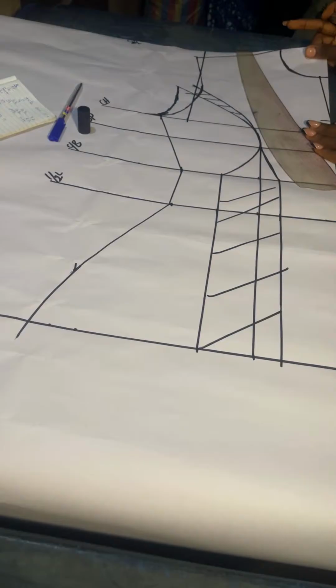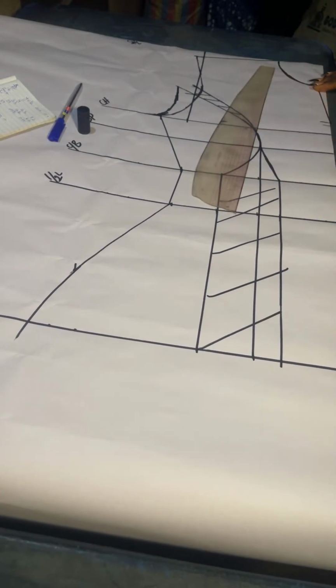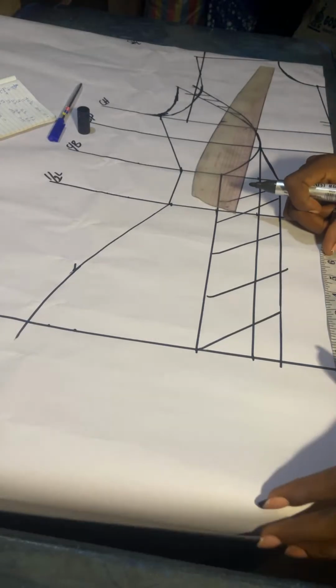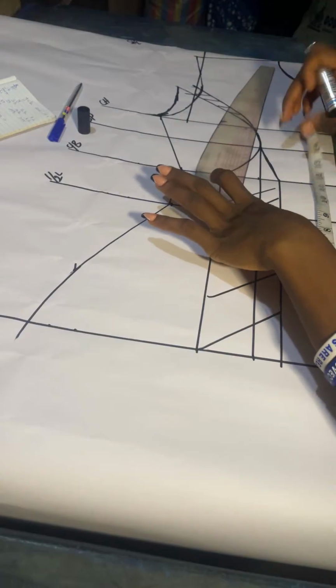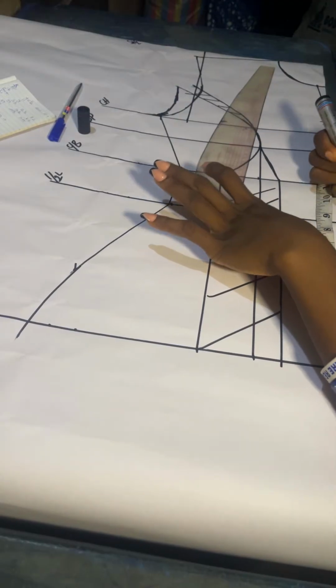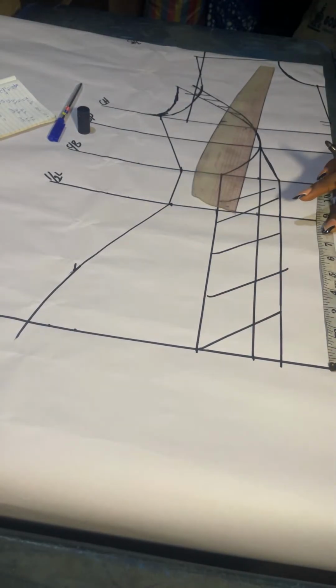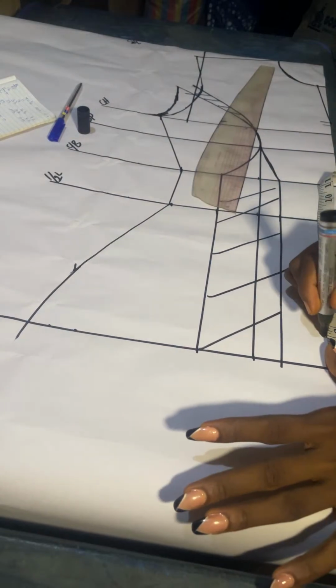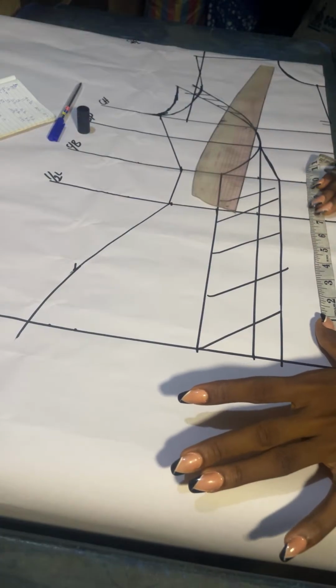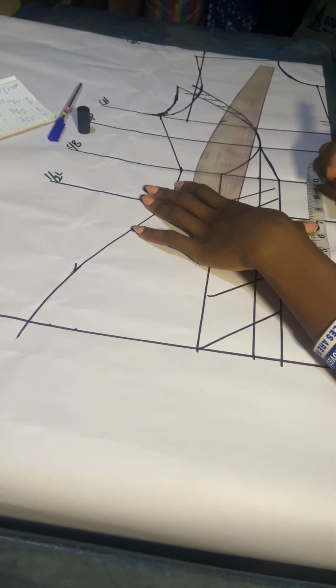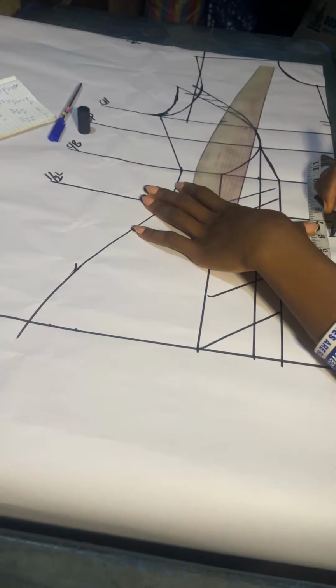So this is for the neckline. Then for the down part as well, we're coming up with 7 inches or 7.5. You guys remember we have 1.5 inches here for sewing allowance. So from this 1.5 inches, I'm just going to come up with 6 inches.